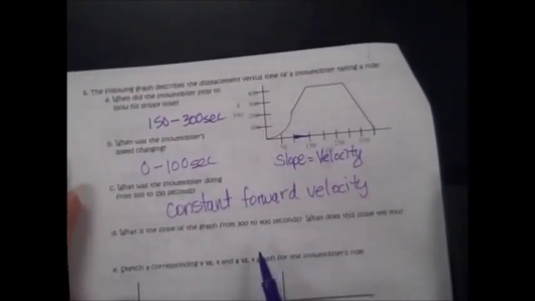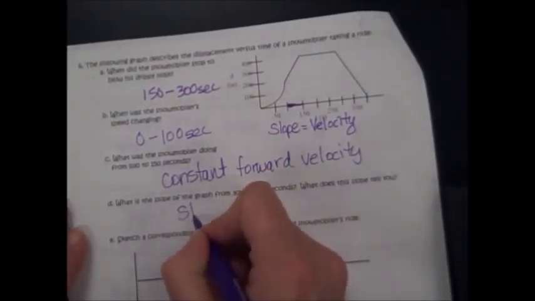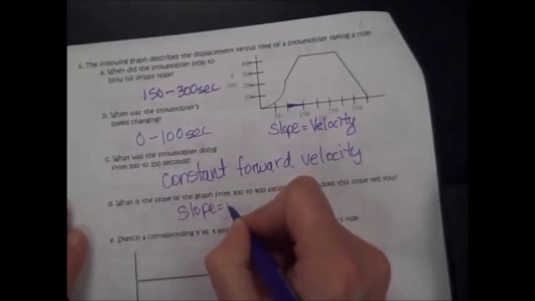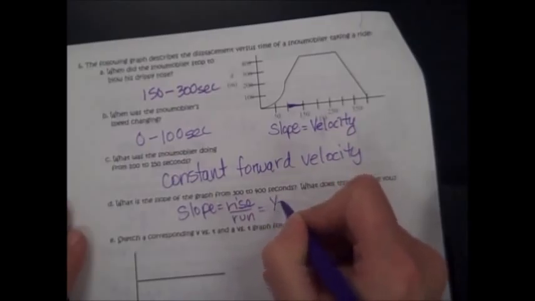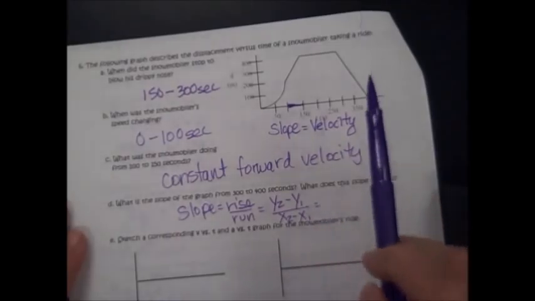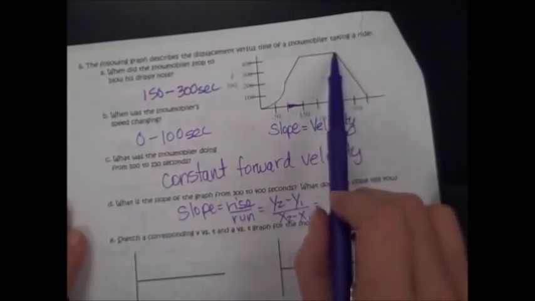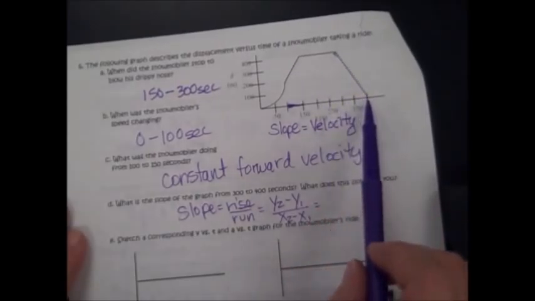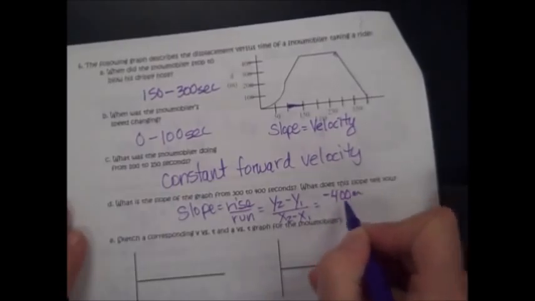To find the slope of the graph from 300 to 400 seconds, slope is the rise over run, or some of you may like y2 minus y1 divided by x2 minus x1. And so for 300 to 400 seconds, it's actually going to fall 400, so it's negative 400 meters.